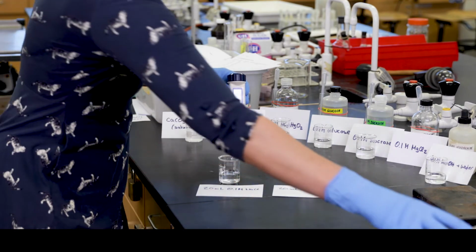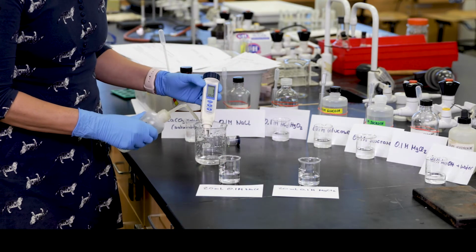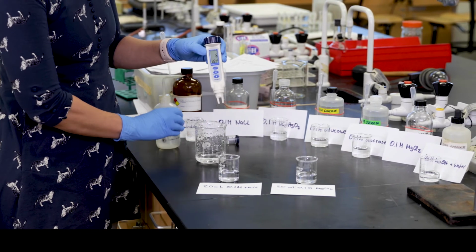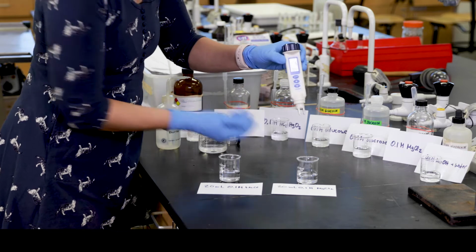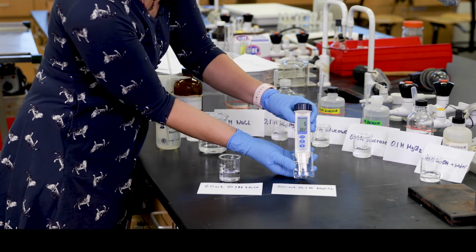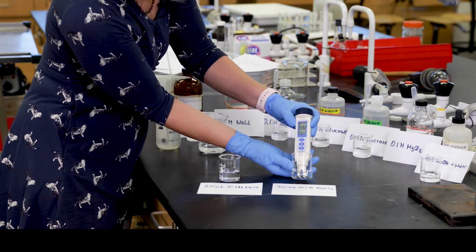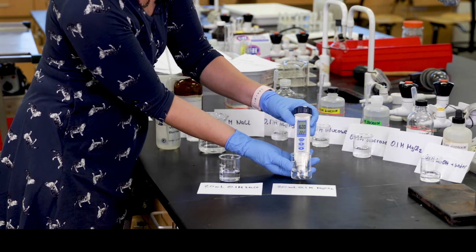And we're going to now also measure side by side 20 milliliters of the same concentration magnesium chloride solution. Oh, that's higher. That's 15.96 millisiemens.